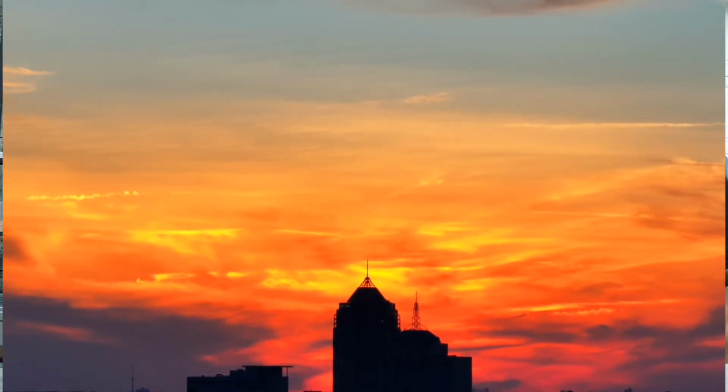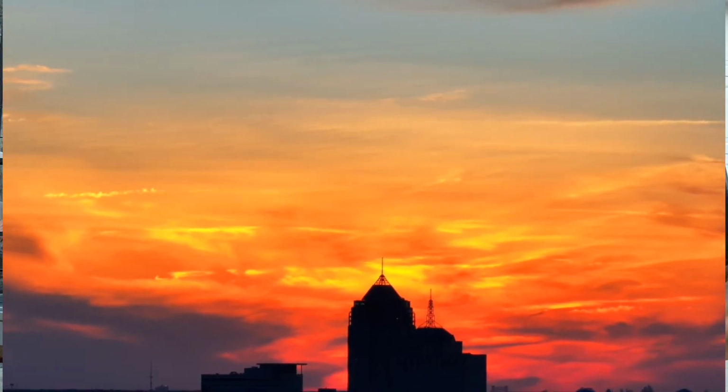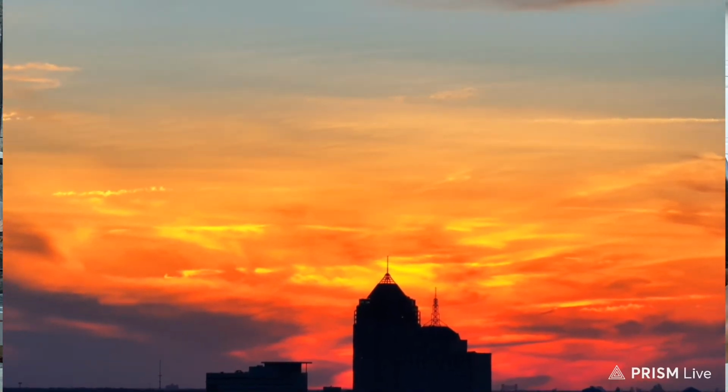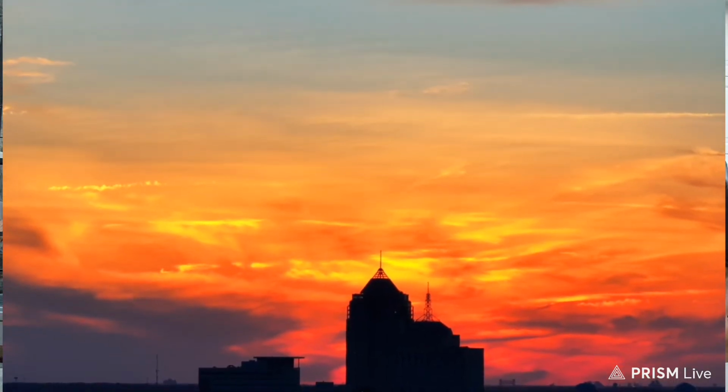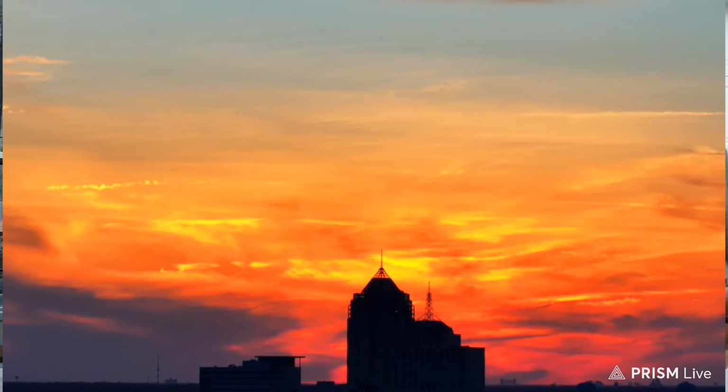I actually lost my original set of ND filters with the original lens. But all right, let's see, take a quick look here.